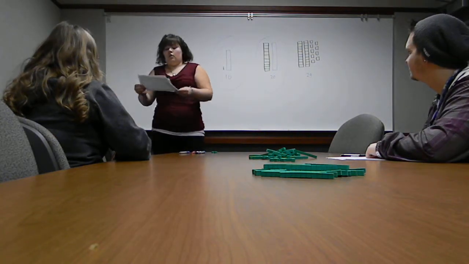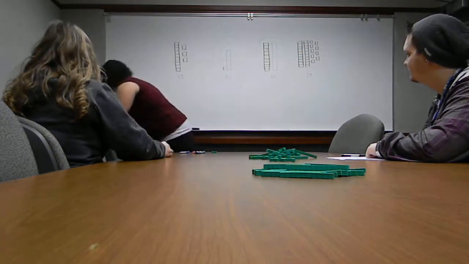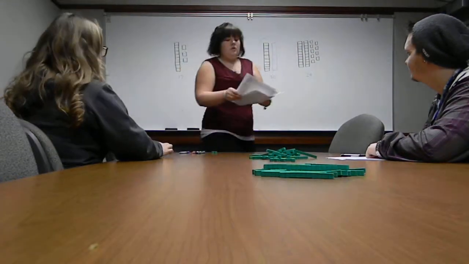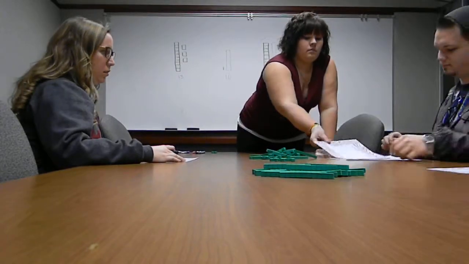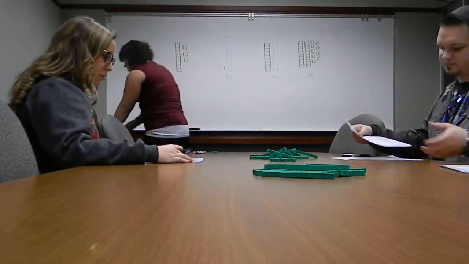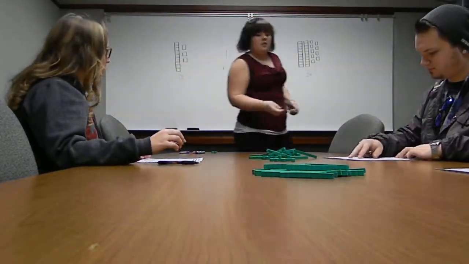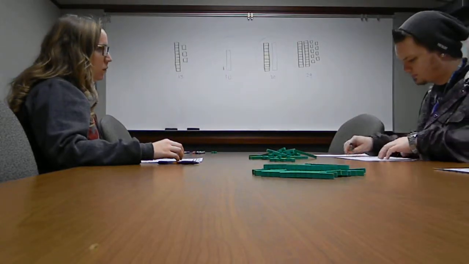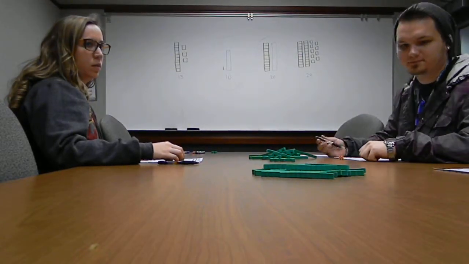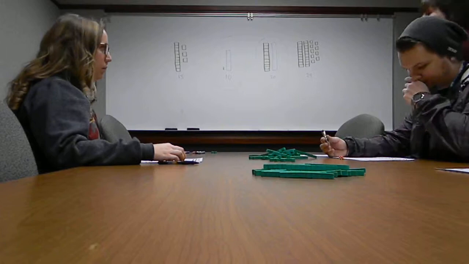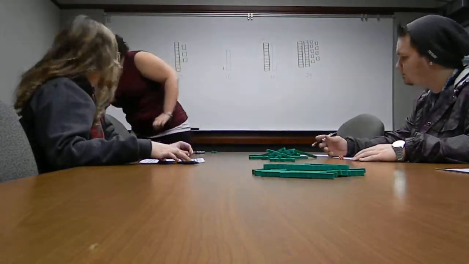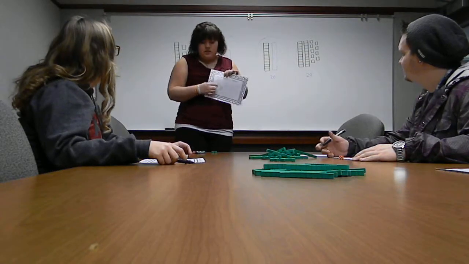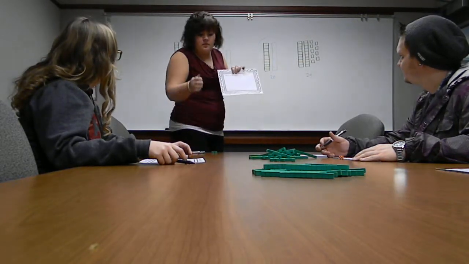It's called Roll It, Write It, Build It. So you guys are each going to get this paper. You are each going to get a dice. And you're going to roll the dice 3 times and see where there are 3 lines to write on.